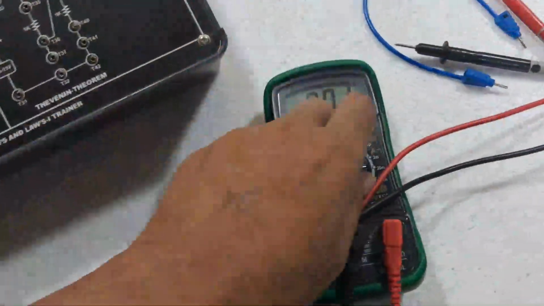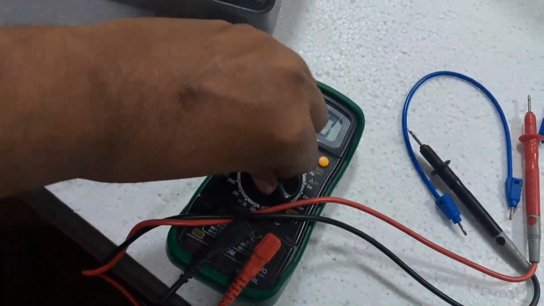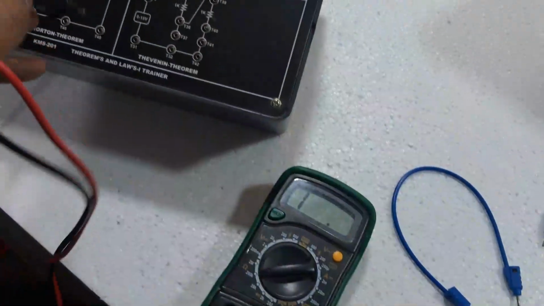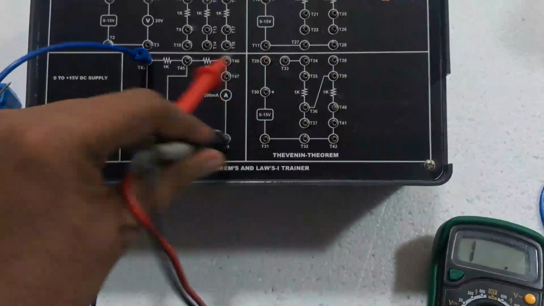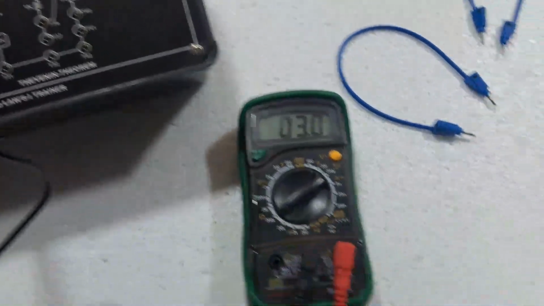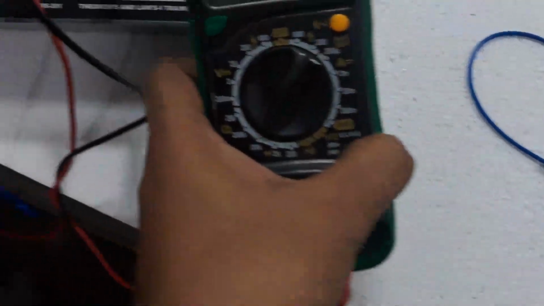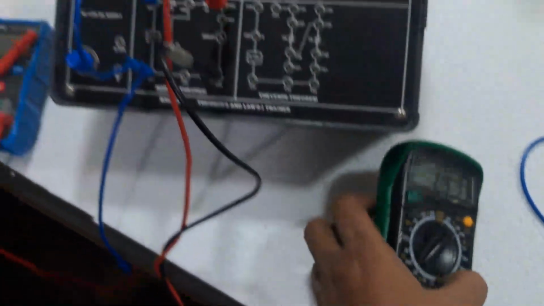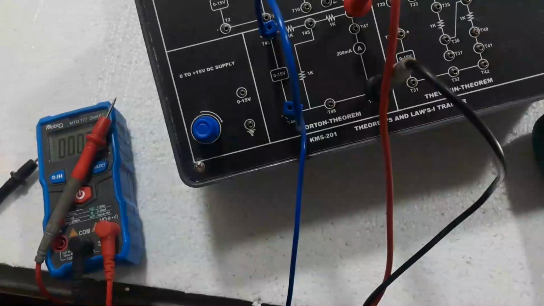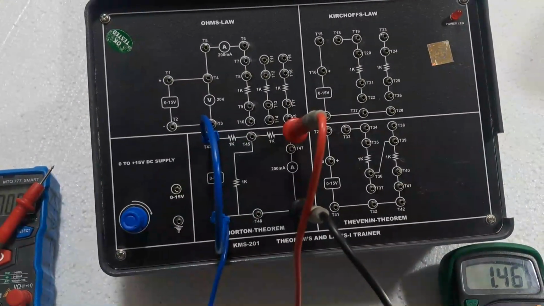Here you find the equivalent resistance by putting this into resistance mode. 1.5 kilo ohm is your equivalent resistance. So you have found the short circuit current and equivalent resistance. Now you can construct Norton's theorem.